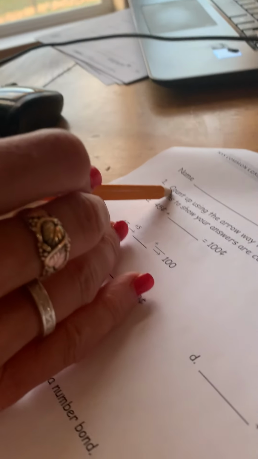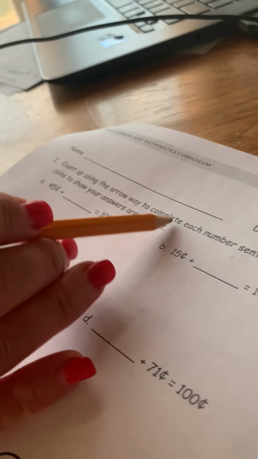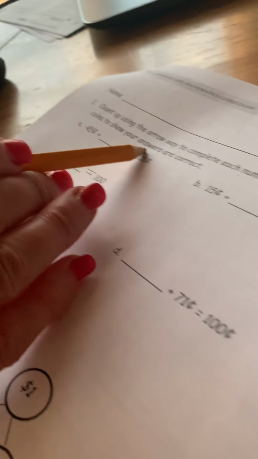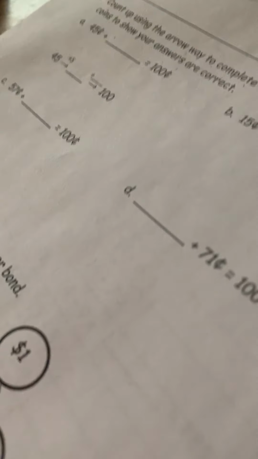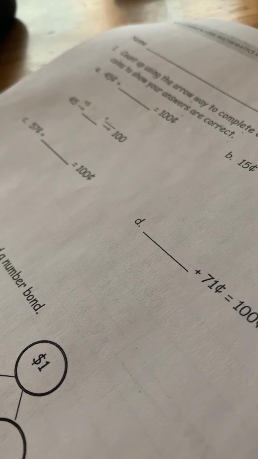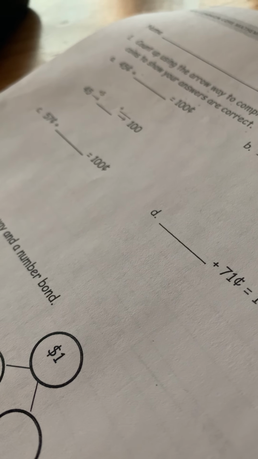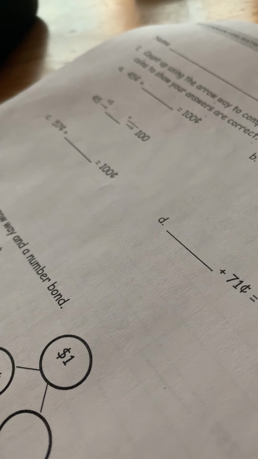All right, so let's read the directions. It says count up using the arrow way to complete each number sentence. Then use your coins to show your answers are correct. Okay, so at home, I did include a ruler this time, but I did not include coins. But maybe your mom and dad have coins. But if you don't have the coins, you can just improvise and write the nickel maybe that you're using, okay? Like if it's a nickel or if it's a dime or if it's a 25-cent piece, okay? So which would be quarter.